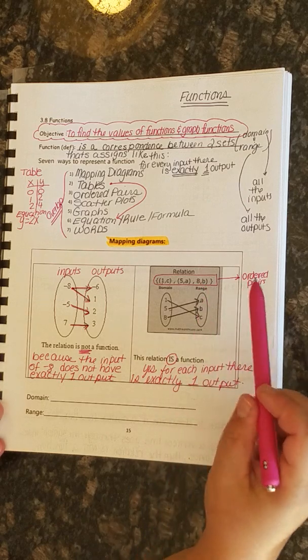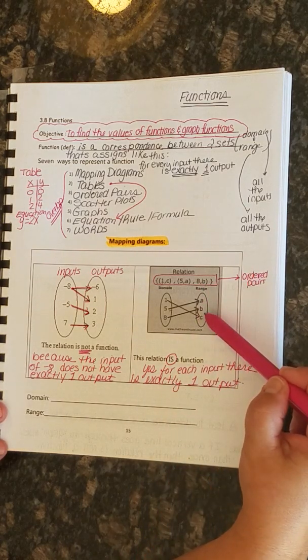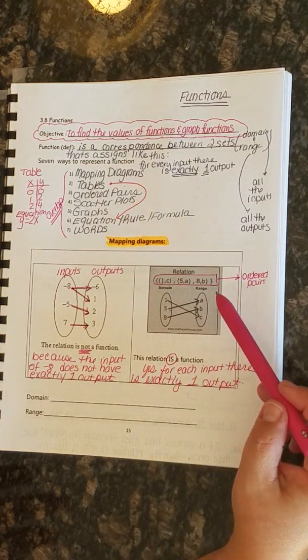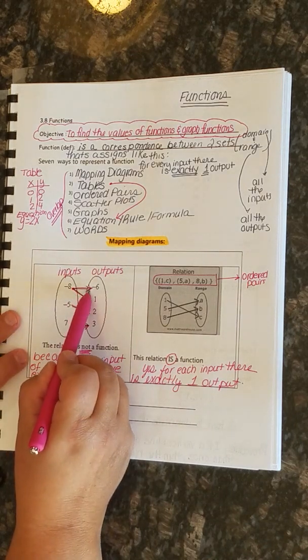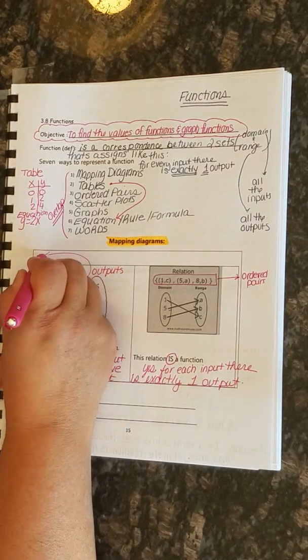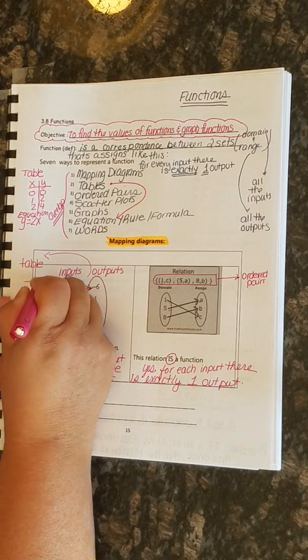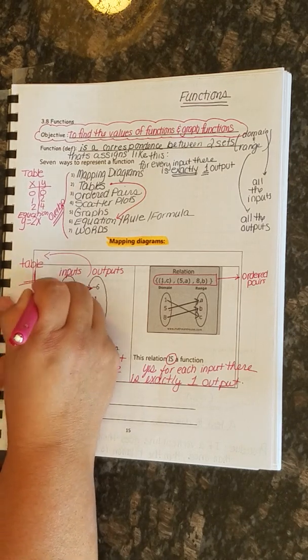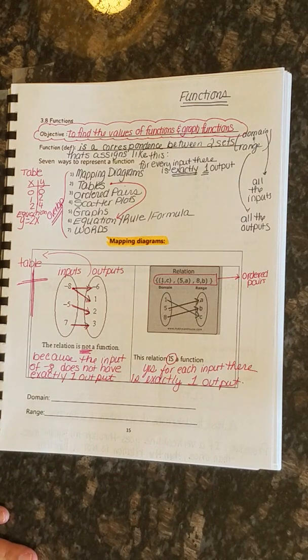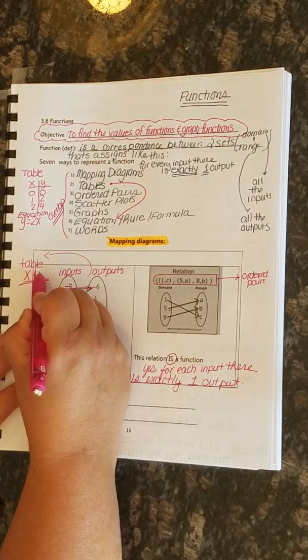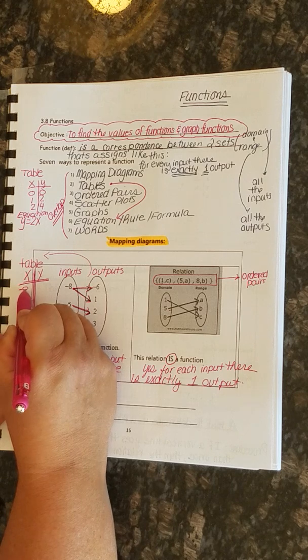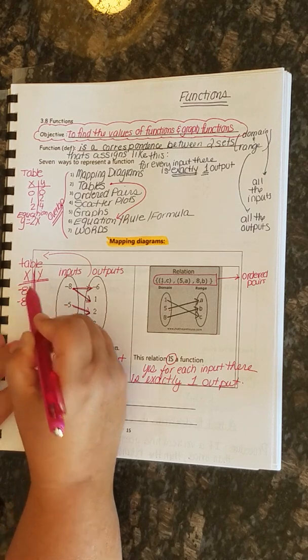So notice how I took these ordered pairs and I put them into a mapping diagram. Again, you can go between all of them. If I were to take this and turn it into a table, I know I'm being a little premature here, but it's so easy. You've seen functions so many times before. So if I wanted to make a table out of that, I'd make it an XY table, and I'd put -8, and I'd have to list -8 twice.